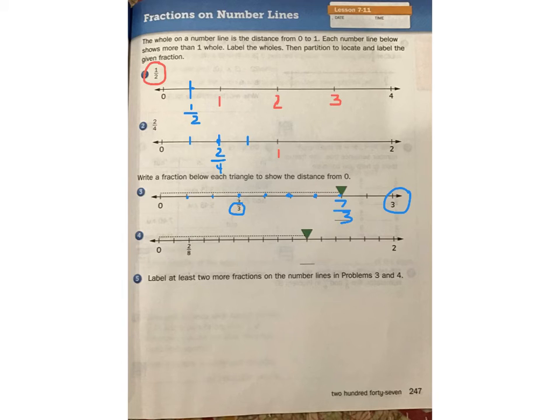Finally, the last number line I notice goes from 0 to 2, but there's a ton of tick marks. And the reason there's a ton of tick marks is the wholes have been divided into 8 equal pieces. So now I just count how many eighths the triangle has made it to. 1/8, 2/8, 3/8.